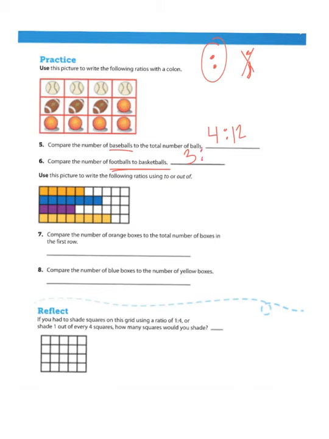To the number of basketballs, and there are 5 basketballs. So 3 to 5 is going to be your ratio. The next part says, use this picture to write the following ratios using the word to or out of. So it says, compare the number of orange boxes to the total number of boxes in the first row. So just talking about the first row, we have 1, 2, 3, 4, 5, 6, 7, 8, 9, 10. So it's going to be out of 10.